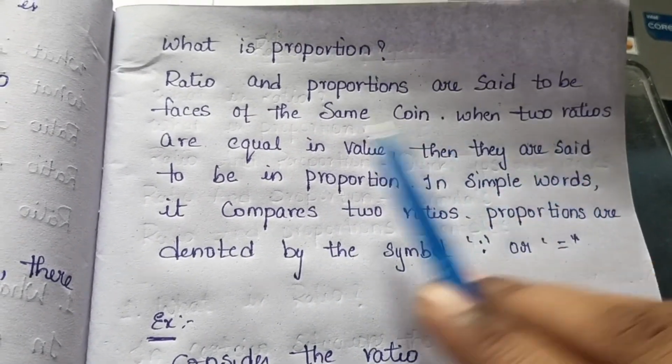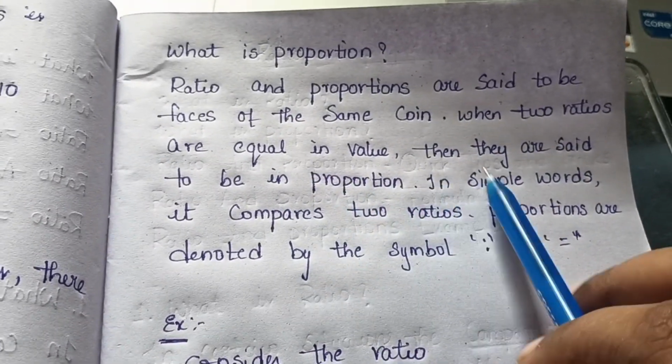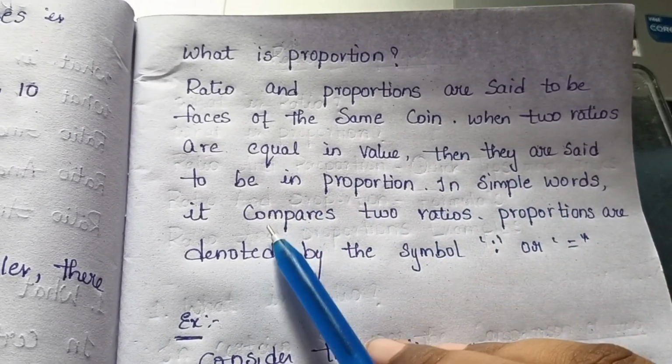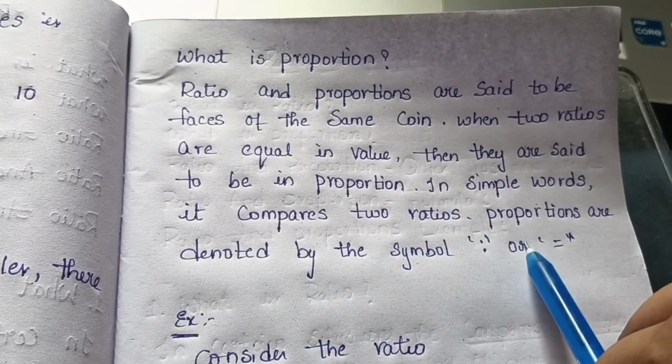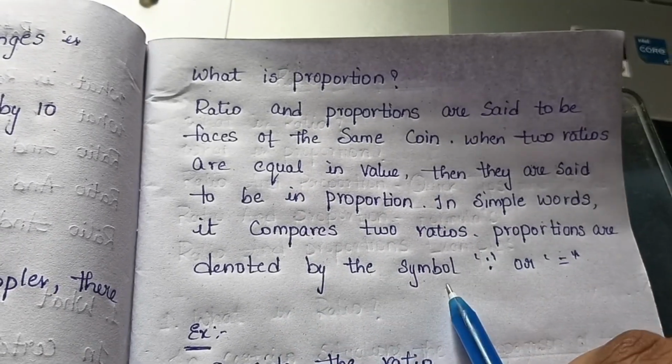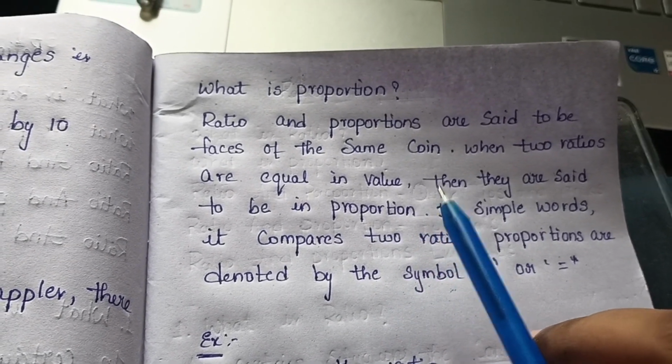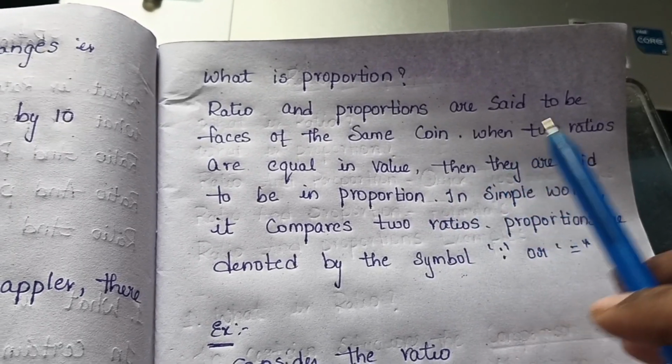When two ratios are equal in value, then they are said to be in proportion. In simple words, it compares two ratios, and proportions are denoted by symbols. And when two ratios are equal in value, they are said to be in proportion.